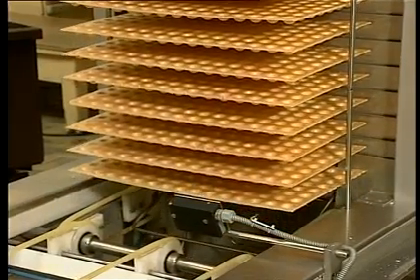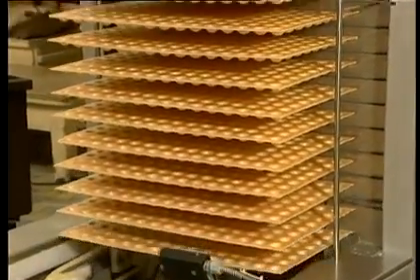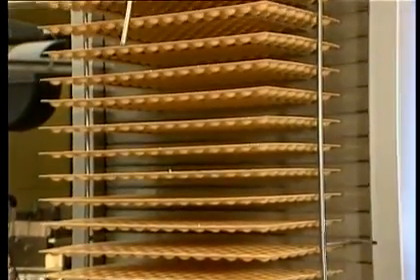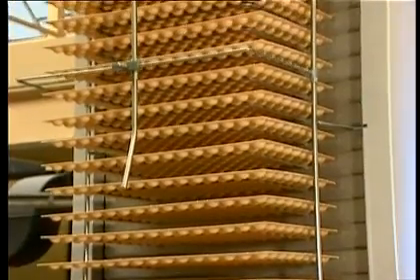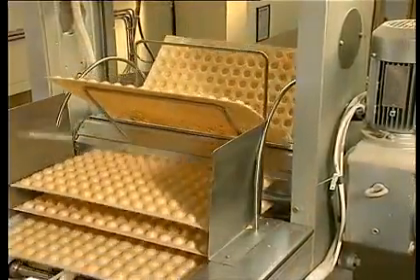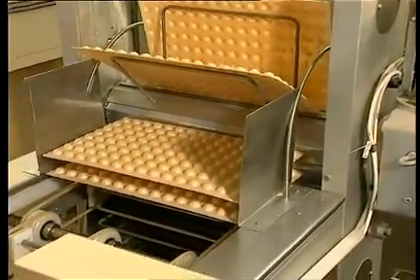A vertical cooler is used to cool the wafer sheets. At the same time, it serves for feeding a successive conditioning tunnel on the upper floor.